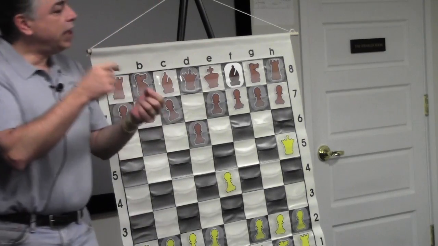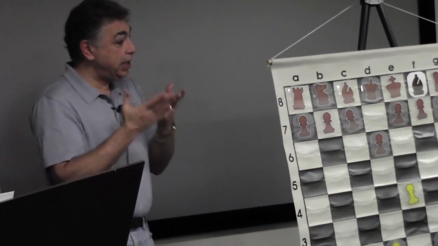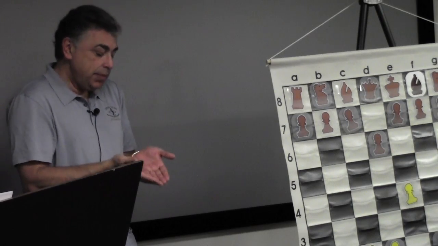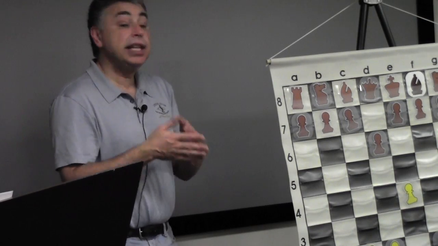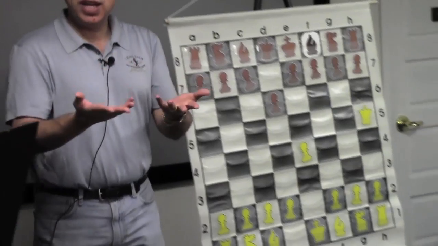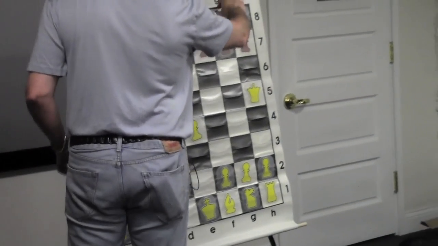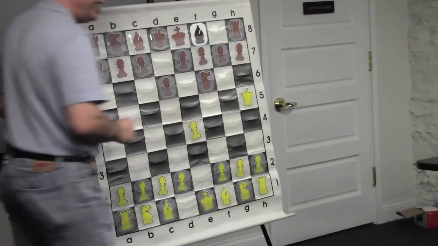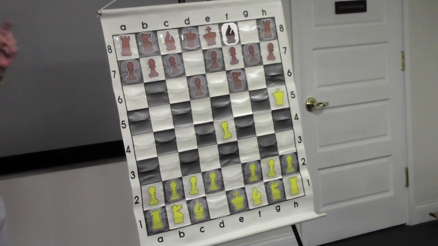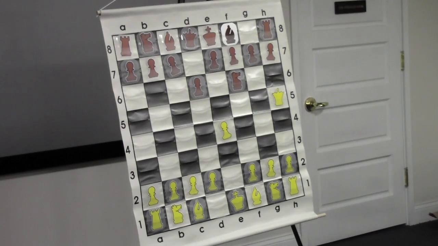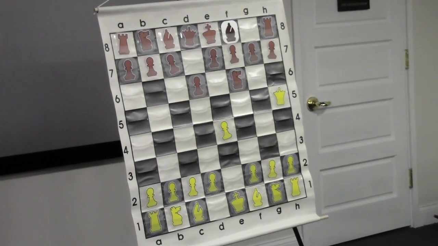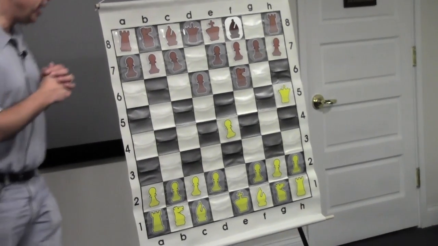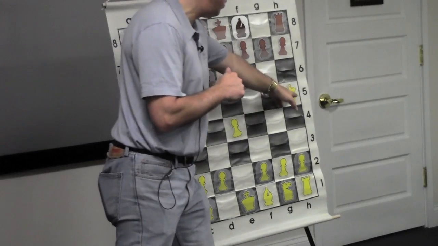See, when I attack your queen, because it's so powerful, I'm usually going to attack it with something less powerful. So you're going to have to move your queen. So I'm going to bring my knight to F6. Oh no! Do you know what this is called in chess? This is an attack against your queen.